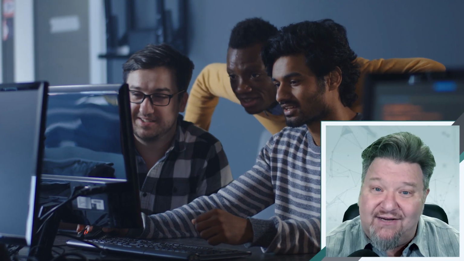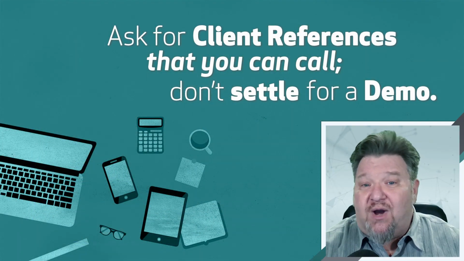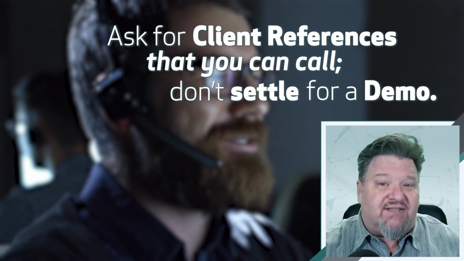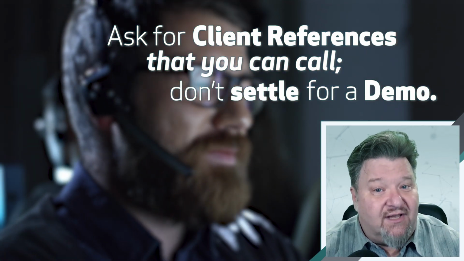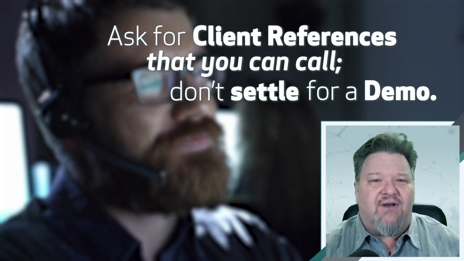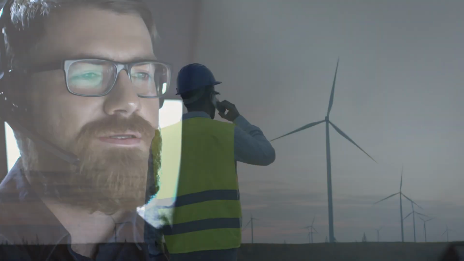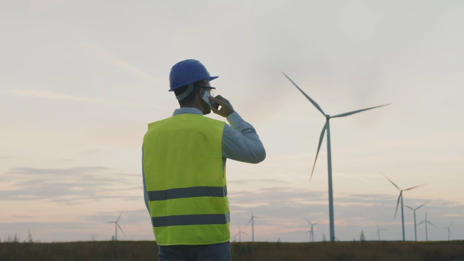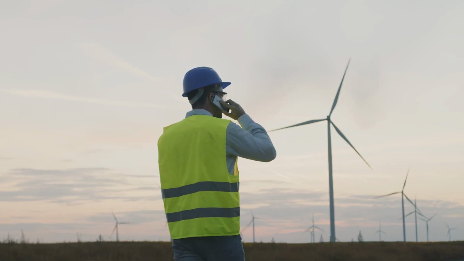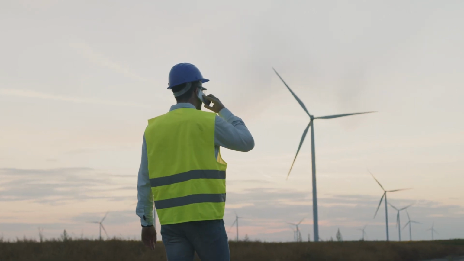So let's get right into it. And for our first recommendation, we suggest that you ask for client references that you can call. Don't settle for a demo. As part of your search, you will certainly have looked at review sites, and that's a great way to narrow down the choices, but nothing compares to speaking to an actual customer who uses a particular software every day. Don't just settle for a demo.